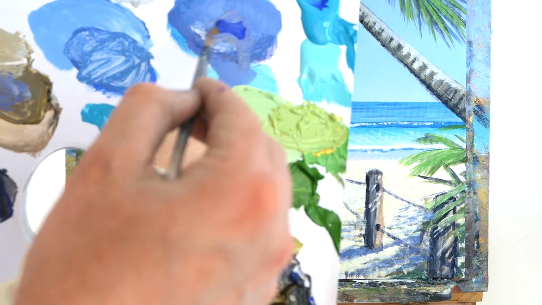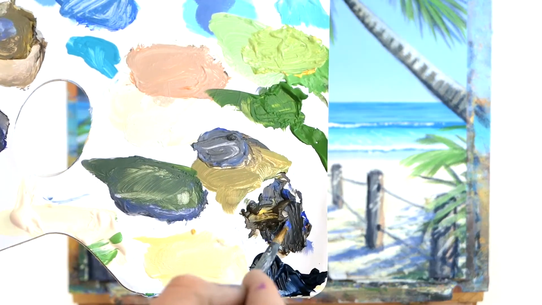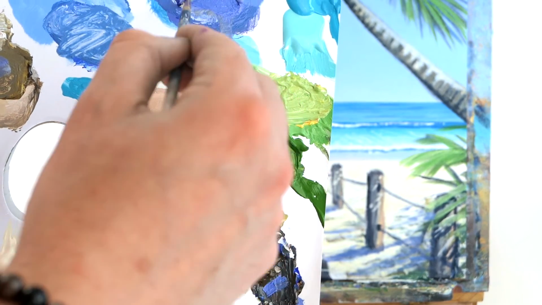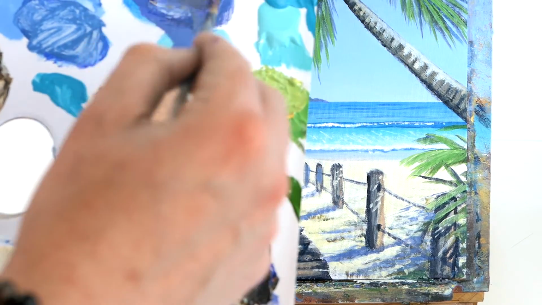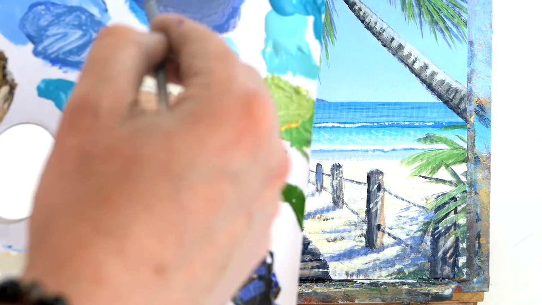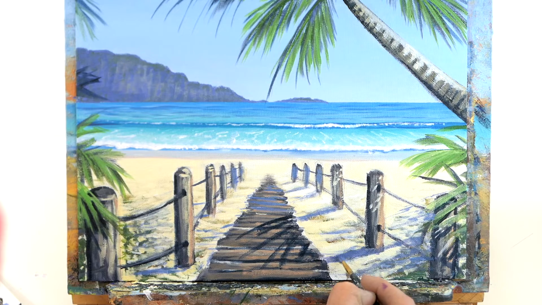And we can use some of our blue and purple. Mine's dried, so I'm just mixing some again. So blue, purple and brown to create that sort of nice bluey grey that we use for the shadows. Excuse me, blue, purple and brown, and you'll create a nice bluey grey.